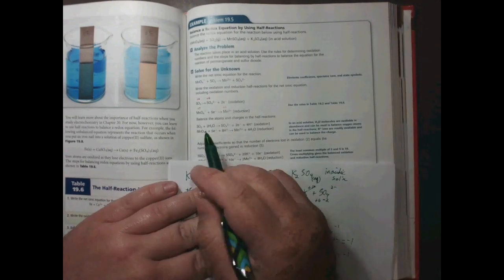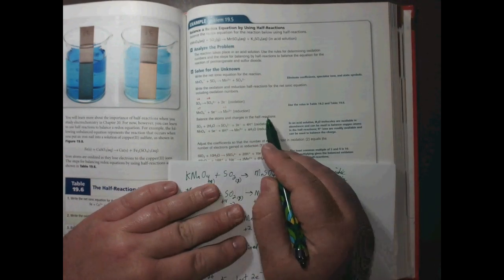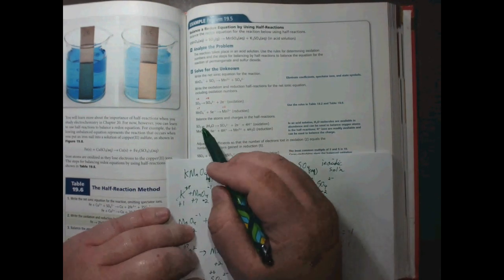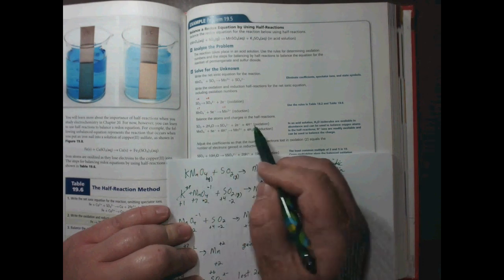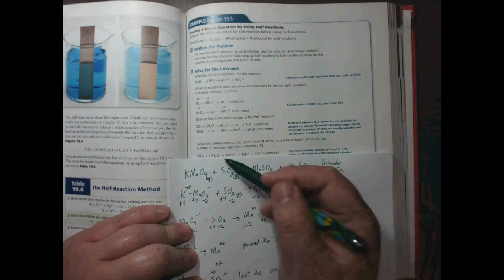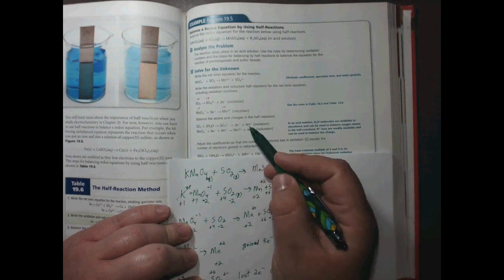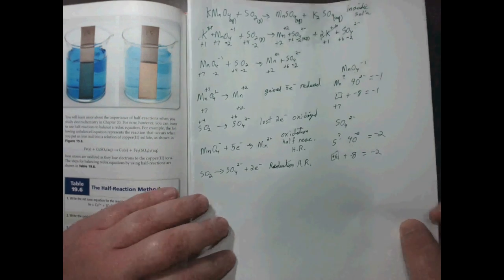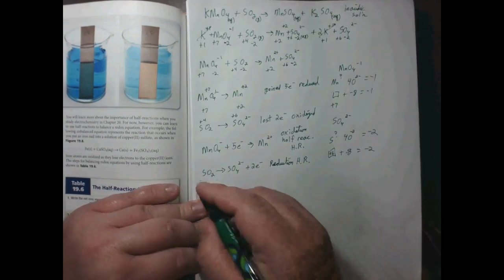Okay, so here it says balance the atoms and charges in the half reactions. Okay, we're at this point here. We use those rules. Now, the thing we have to know is where to add the hydrogens and the molecules. If we need to add oxygens to one side, we use water. If we need to affect a charge on one side, we use the hydrogen ions. Okay, so let's look at this first one here.